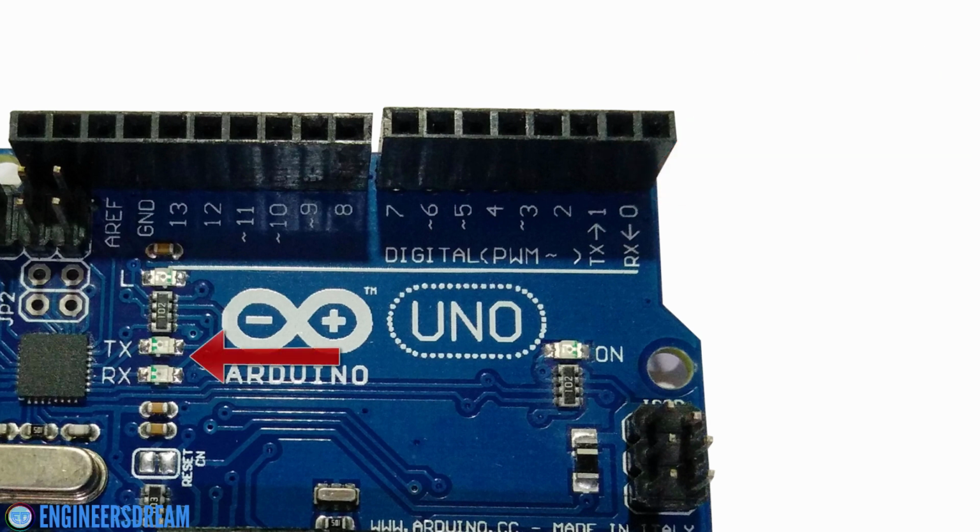Now if you look over here, the Arduino consists of a transmit and receive LED. These LEDs will blink when we upload the program from the computer or whenever a data is transmitted to the Arduino. The LED above the transmit LED, which is labeled as L, is internally connected to pin number 13 of the Arduino. So we can control this LED by writing a data on pin number 13.